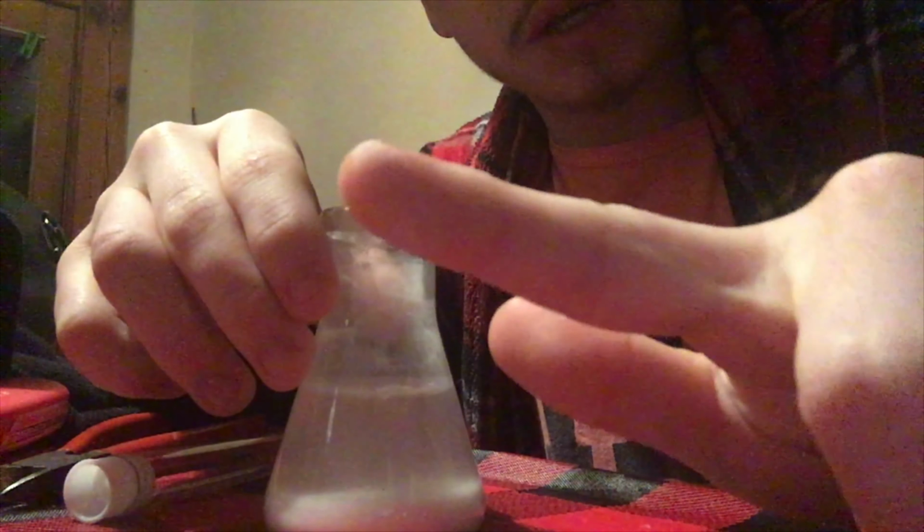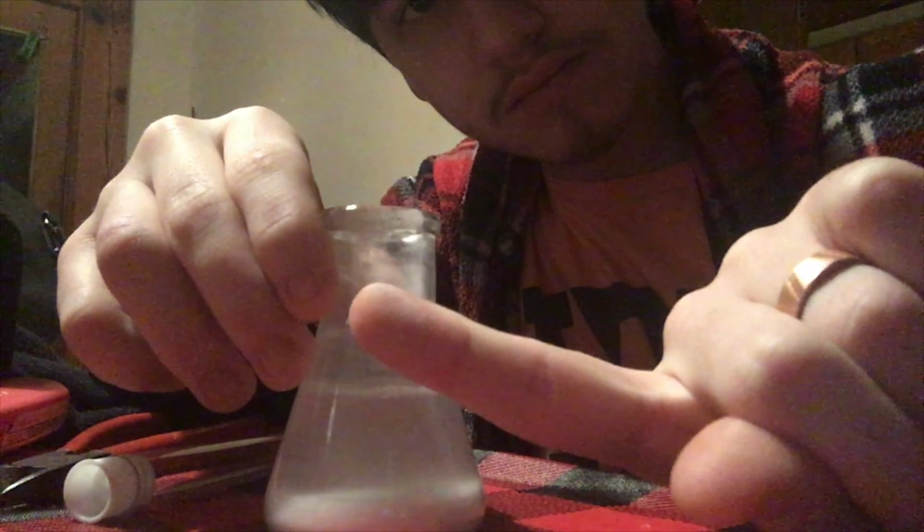So yeah, a little chalky substance, if you can kind of see. Don't think you can, but anyway. Oh, the stuff's starting to settle out now. Look at that. So anyway, that is calcium.